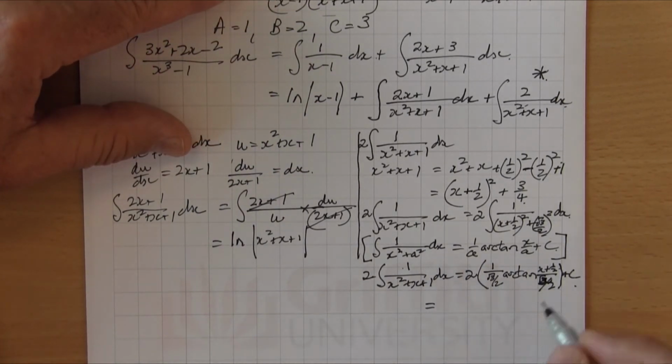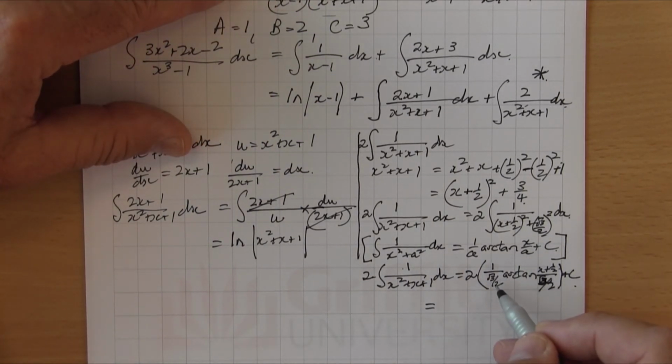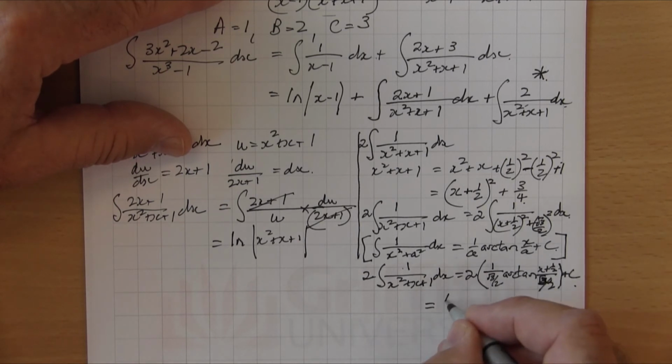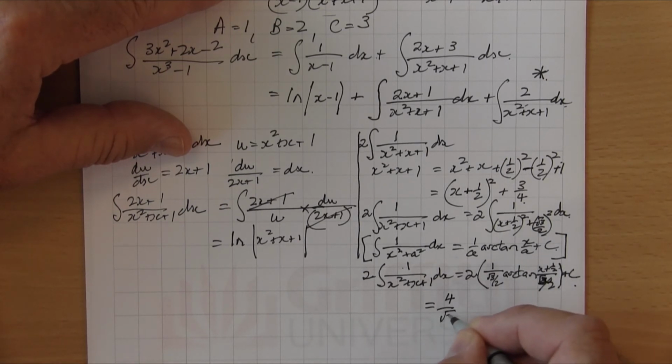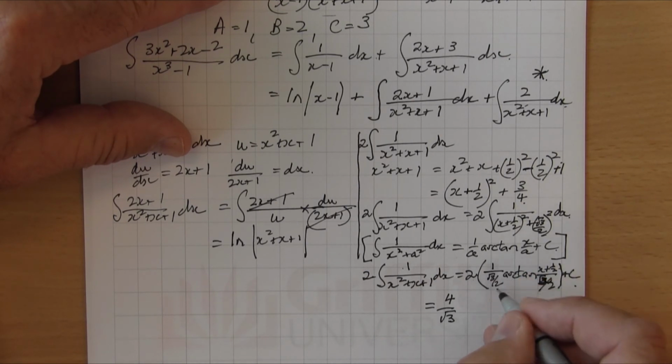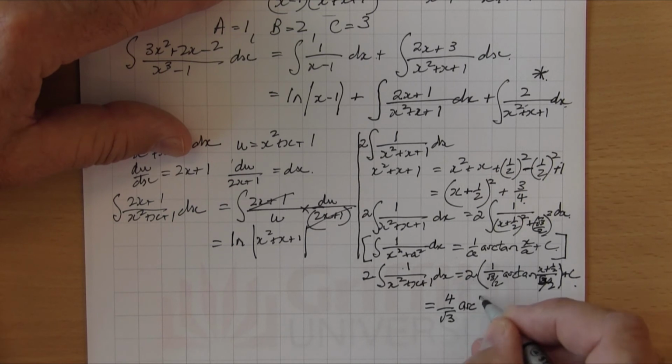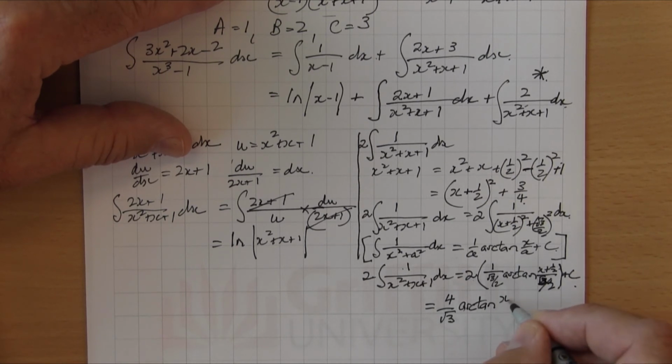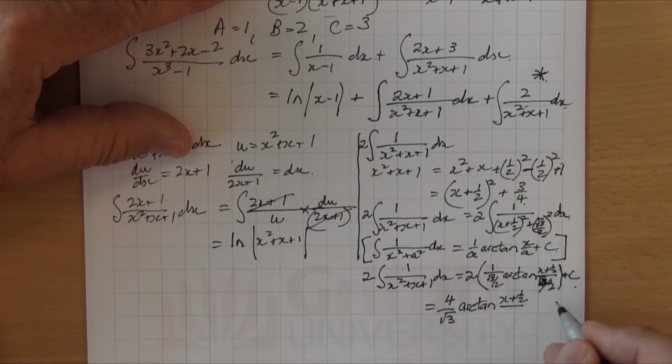That can be simplified. When we divide by a fraction, we multiply by its reciprocal, so you get 4 over root 3. 2 times, when I divide by that, I'll get 2 over root 3. 2 times 2, 4 over root 3 arctan, x plus a half, all over root 3 on 2.